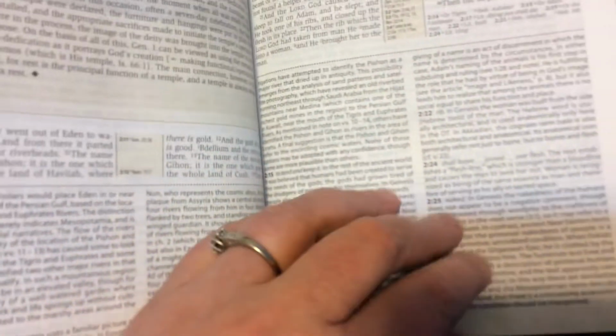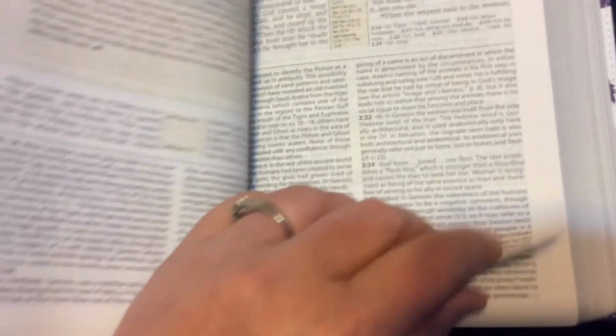And then down here, you have more study helps, like you would in a regular study Bible. There are a lot of illustrations in here, which I really like. And there's a lot of, like I said, devotions in that.